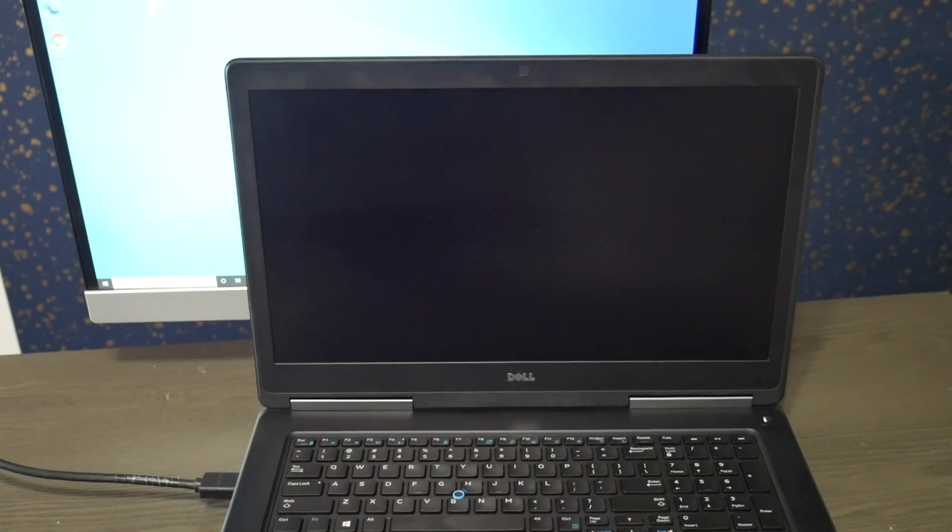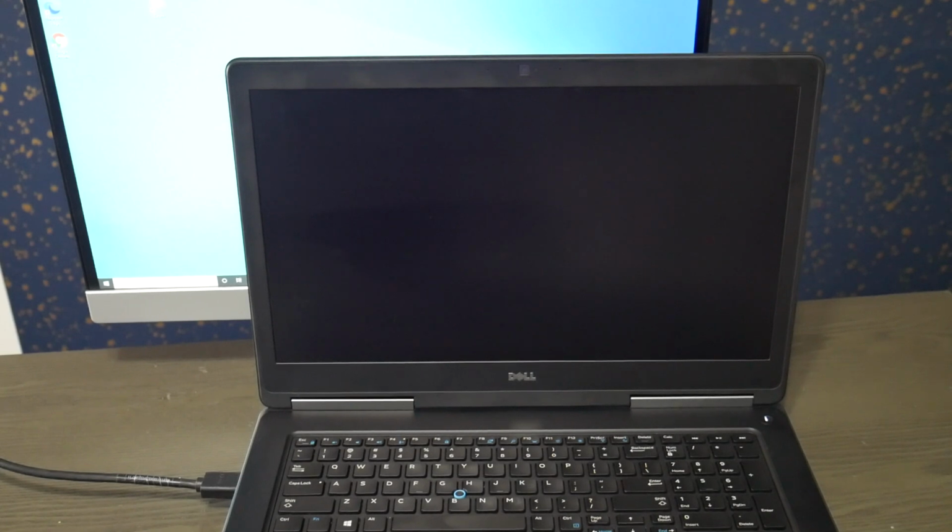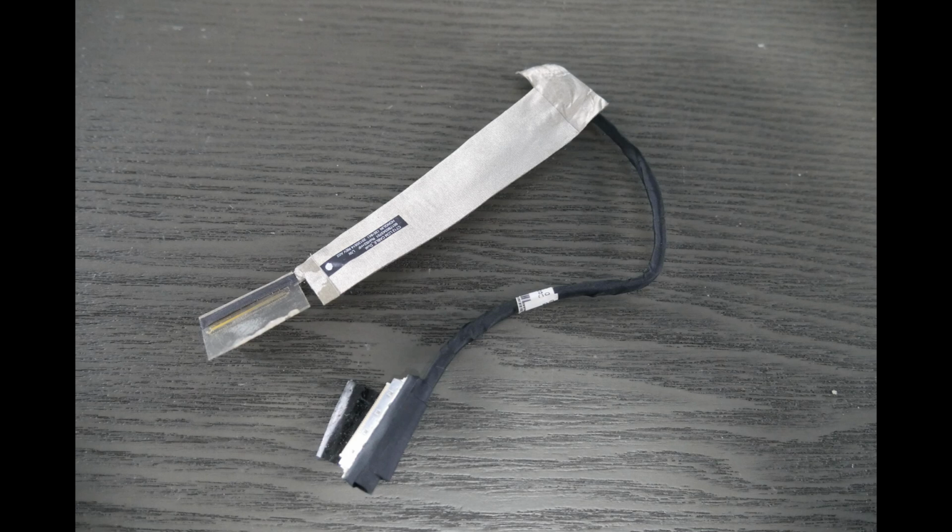I would start with the LCD first, trying that, and then do the cable because the cable is just a lot harder to replace. Your LCD cable looks something like this. And so that's what you're going to possibly need to replace also.